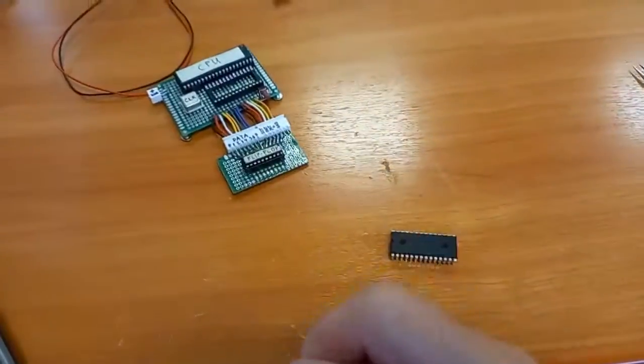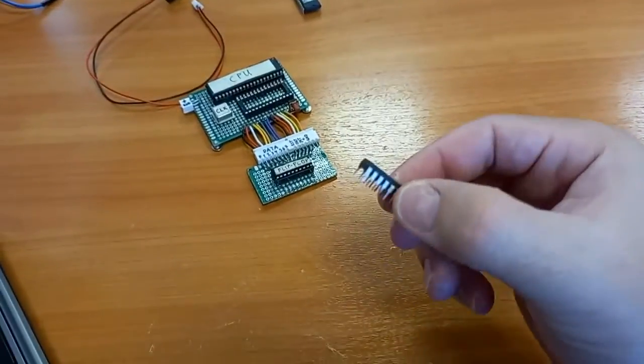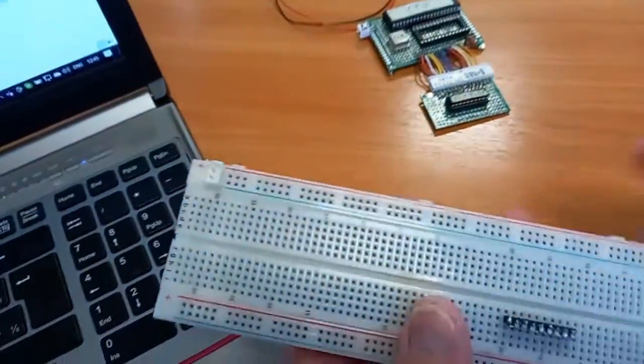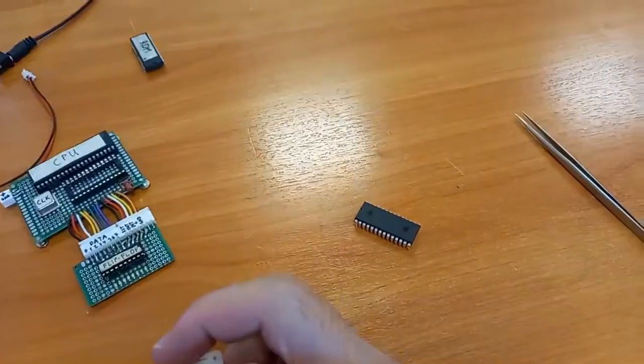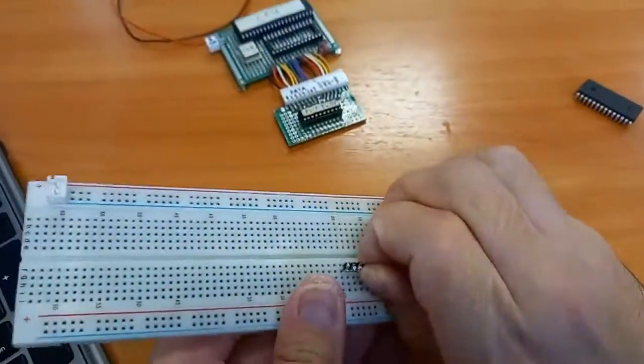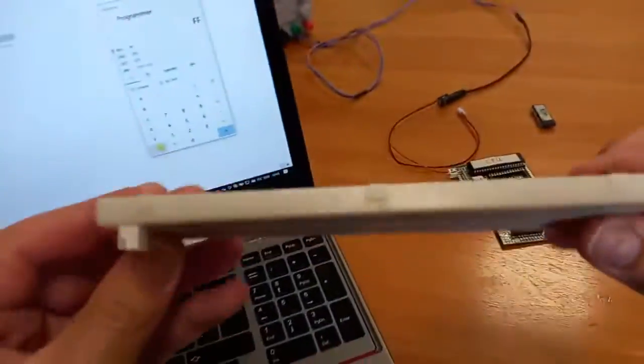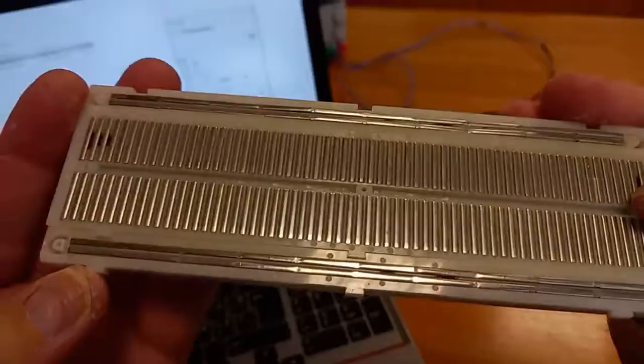And we want to talk with these legs. We want to connect these legs to the plus and to the ground according to our needs. And for that we have this thing. This is the breadboard.